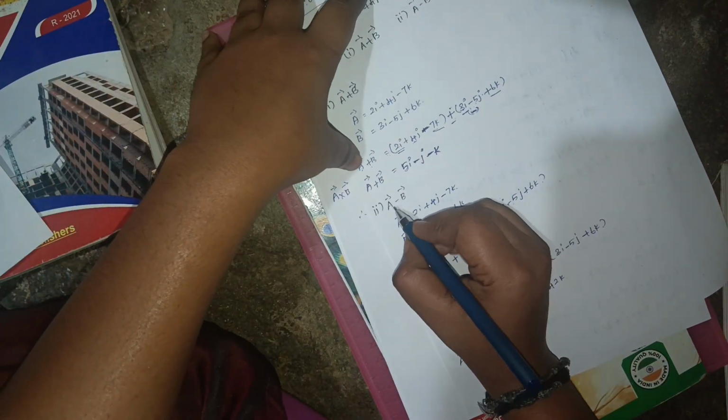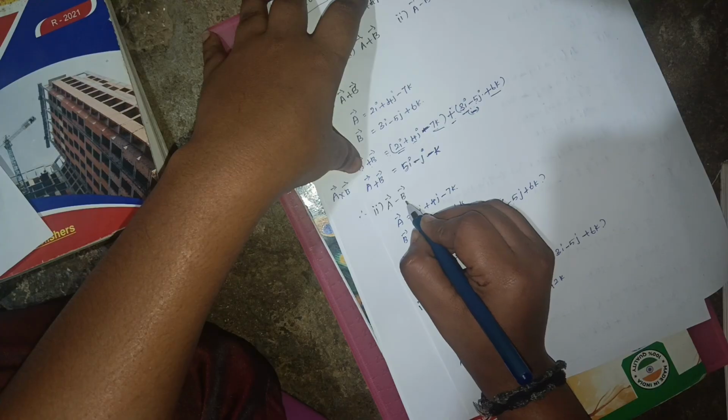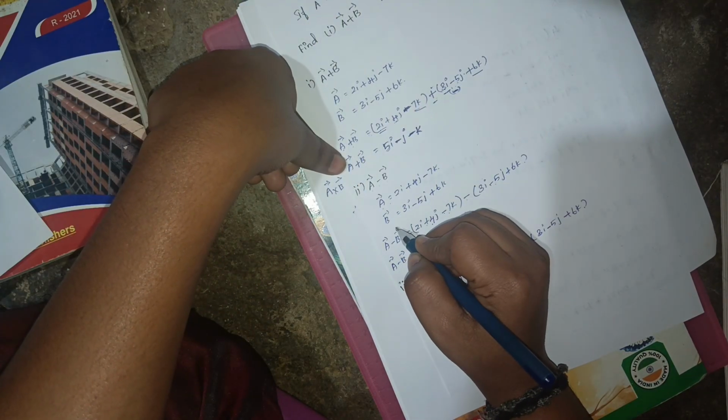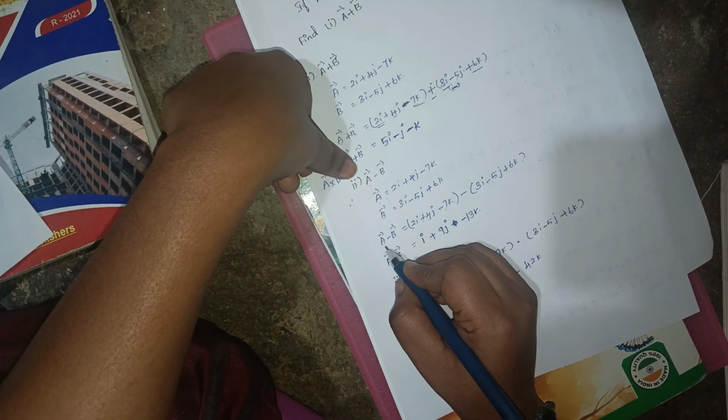Okay, now A vector minus B vector. A vector equals 2i plus 4j minus 7k, B vector equals 3i minus 5j plus 6k.